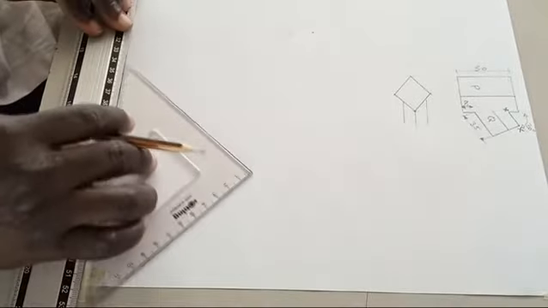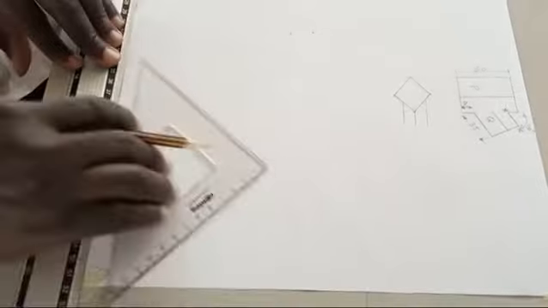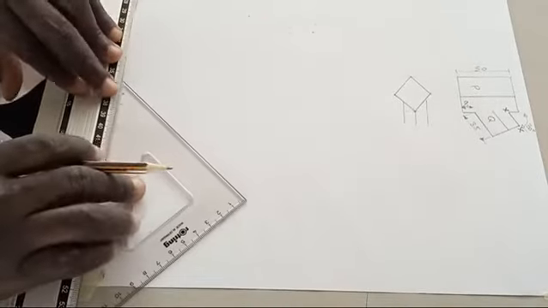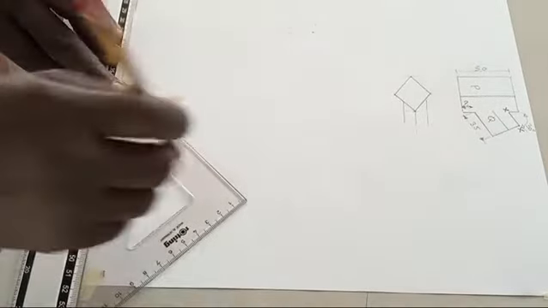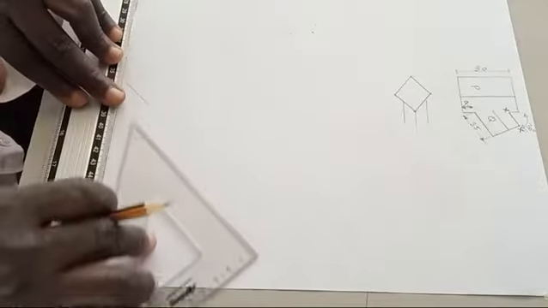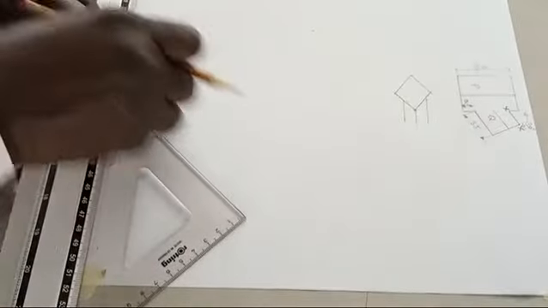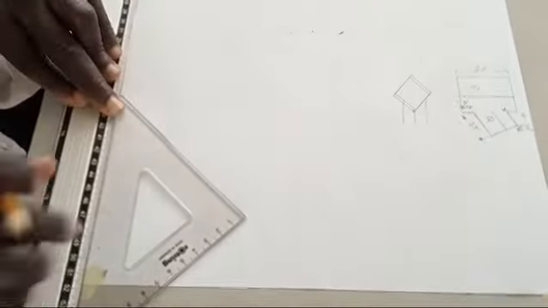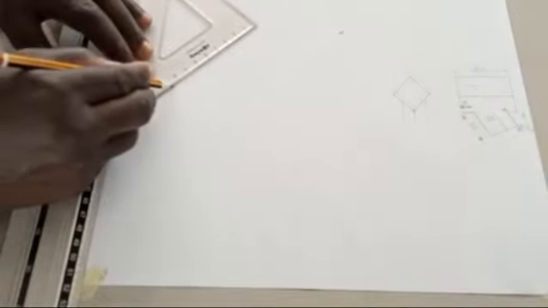You start by drawing 45-degree angle, two of it. Let's move it a little bit this way. Two 45-degree angles intersecting one another. So from this, now you measure the length of side, which is 30 for pipe Q.